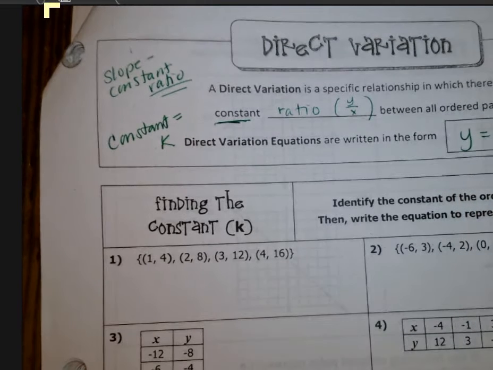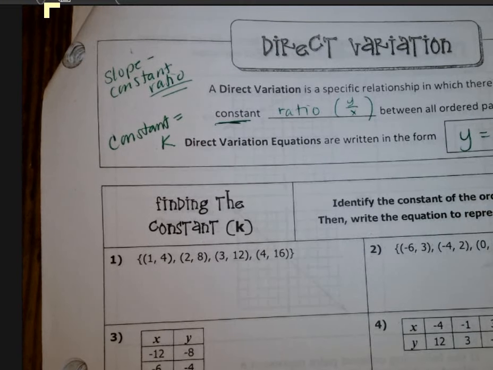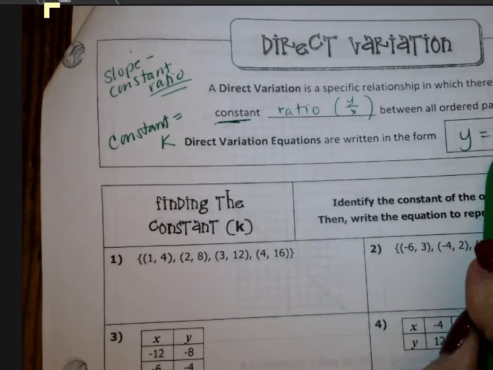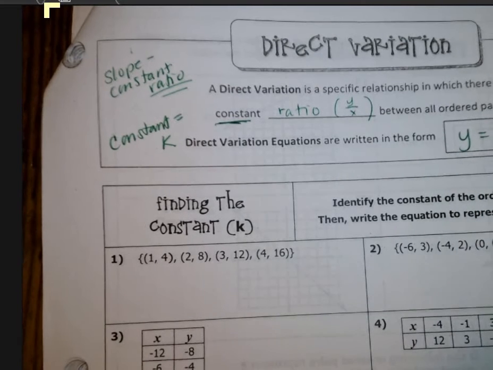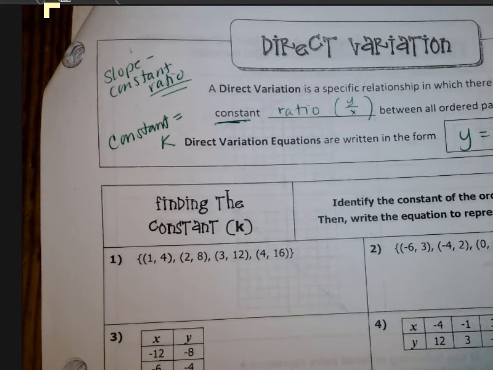Why is it not y equals mx when we know slope and this constant are the same thing? That is because this k can be a decimal where slope can never be a decimal. So when you're talking about direct variation, the constant of variation could be a decimal like 1.5. When you're talking about slope, it is always the relationship of change of y over change of x, so therefore it always has to be a ratio. Kind of the difference there.